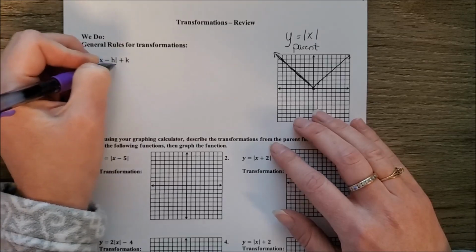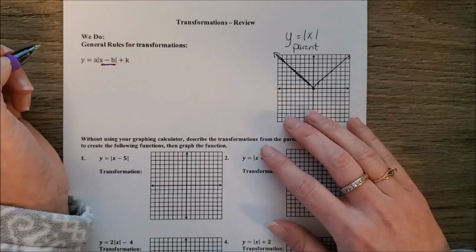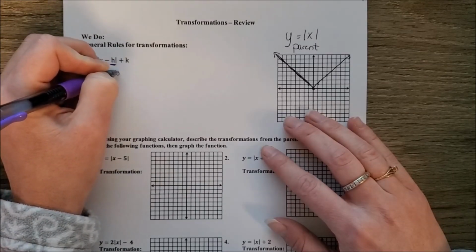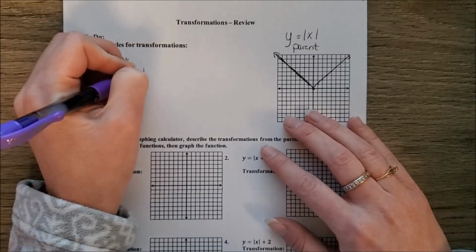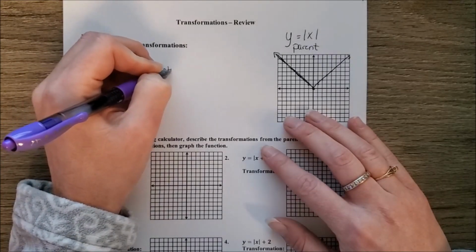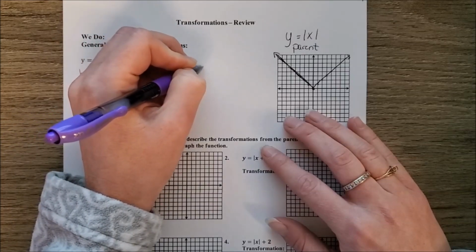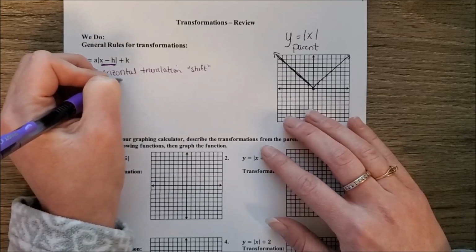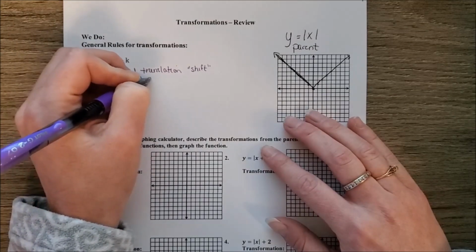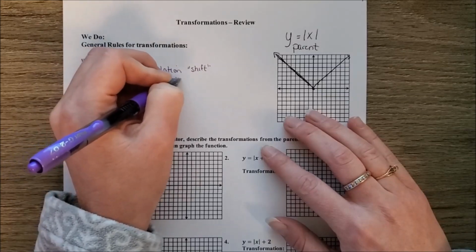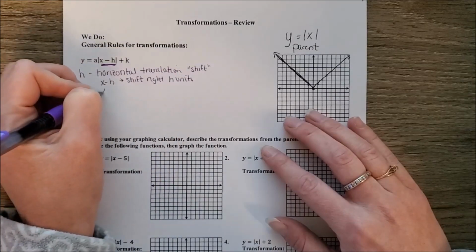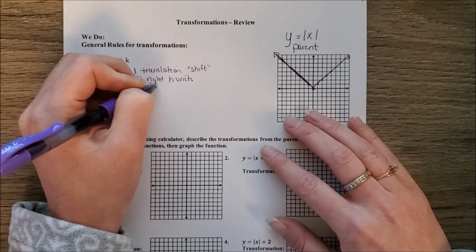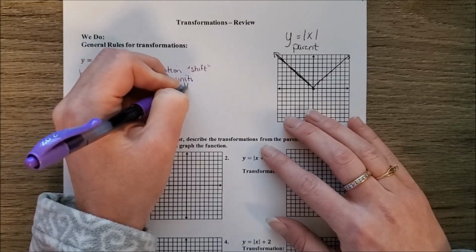And this is a transformation that happens within the absolute value sign. Okay, and h, I always like to think about, stands for horizontal translation, or sometimes you'll hear shift. And if we have an x minus h, it's going to shift right h units. And if we have an x plus h, it shifts left h units.